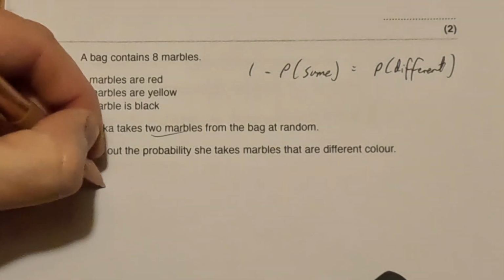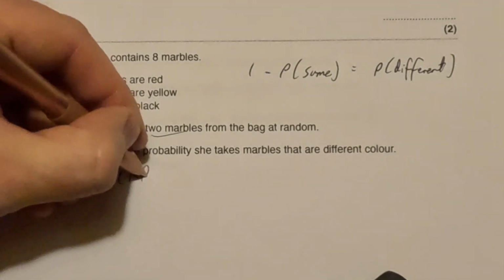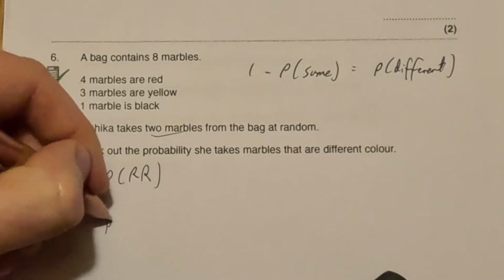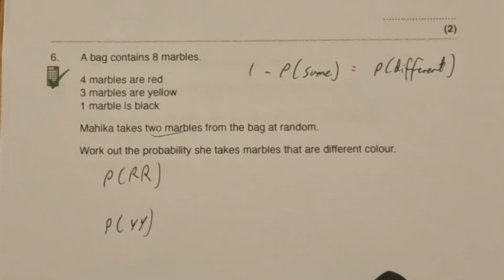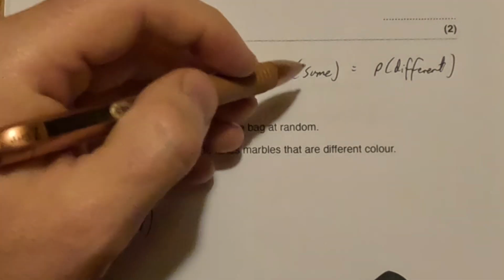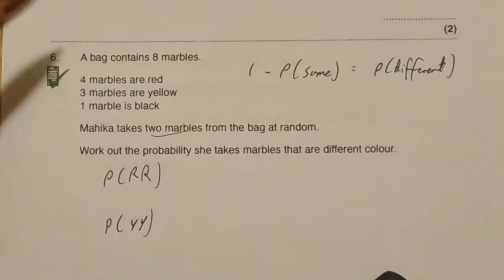So that means that we're looking for the probability of a red and a red. We're going to find the probability of a yellow and a yellow. We'll add them together. That's the probability that they're the same, and then we can do 1 take away that probability, and that'll tell us the probability that they're different colours. So let's do that. The probability of a red and a red.